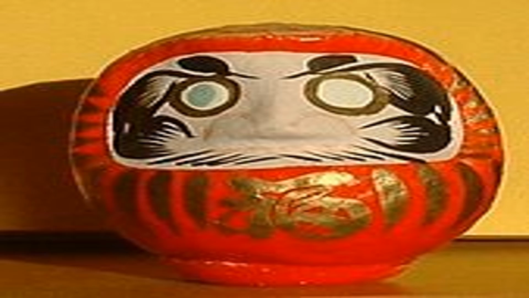Dharma dolls are given as a gift at New Year's with no eyes. The eyes are to be filled in by the recipient after a certain goal or wish is achieved. When both eyes are colored, the doll is burned on a shrine as an offering. Dharma dolls are available in several different colors.